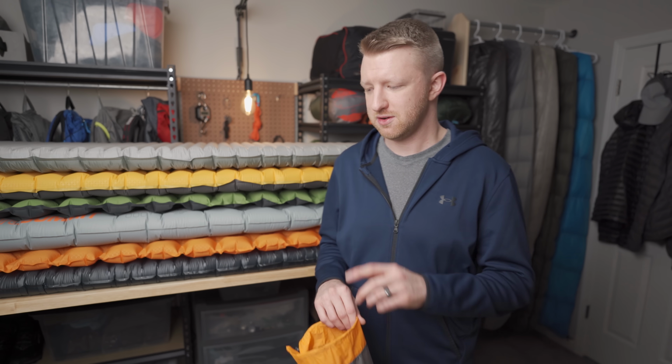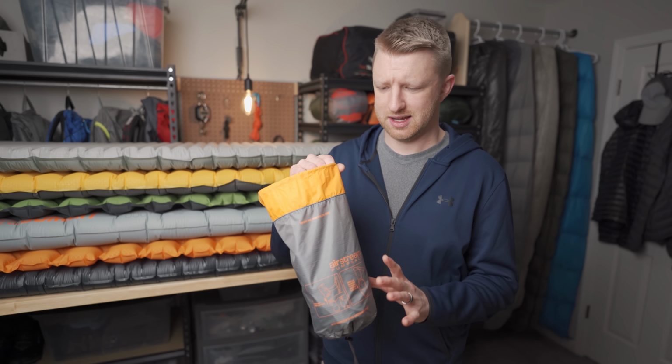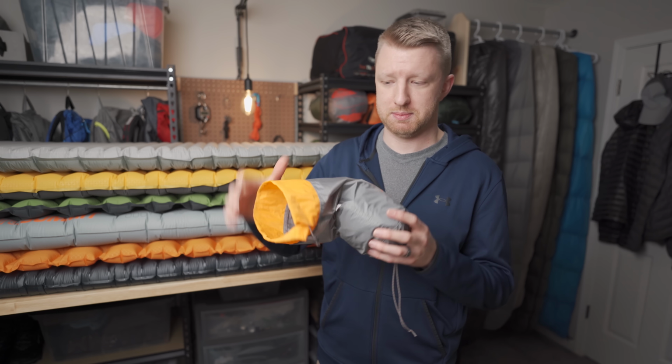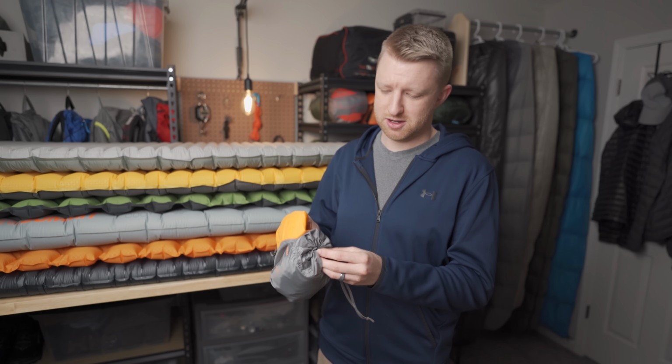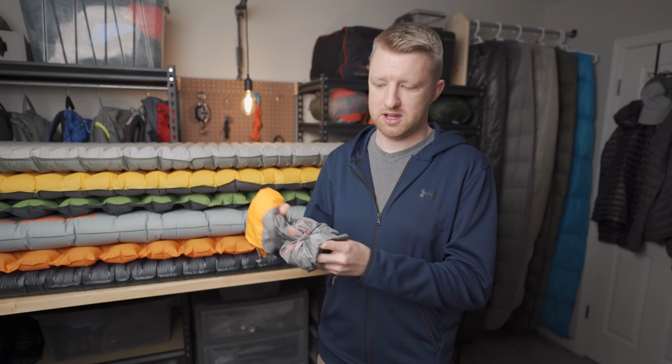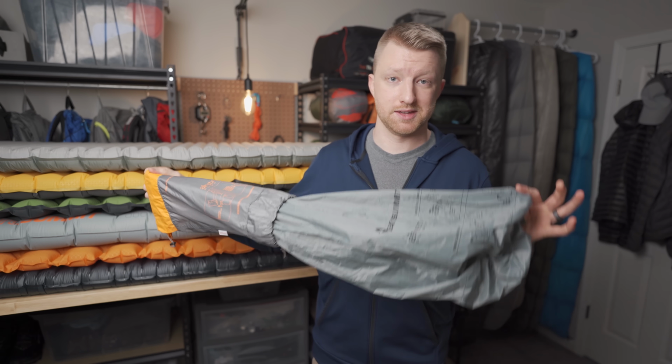Now, the Sea to Summit Etherlight is a little bit different, and I really like this design because this is the stuff sack. You just pull the sleeping pad out of this end. But this also doubles as a pump sack, so it's one piece of gear. You just open the other end and pull out the rest of the inflation bag.